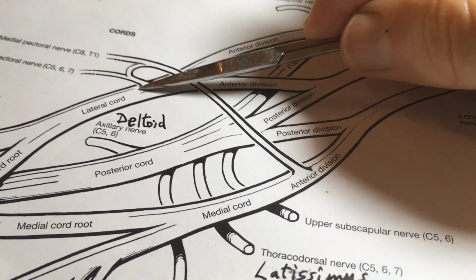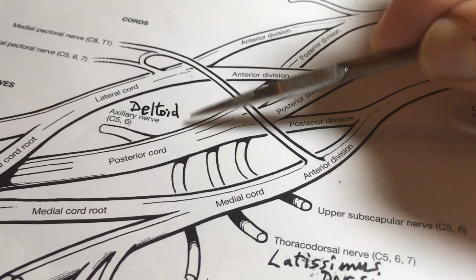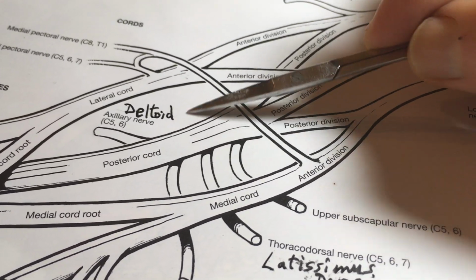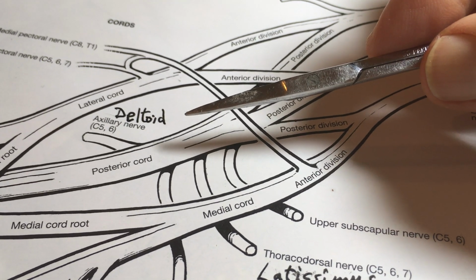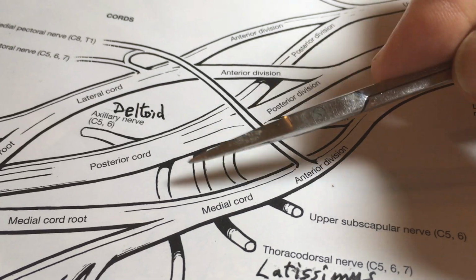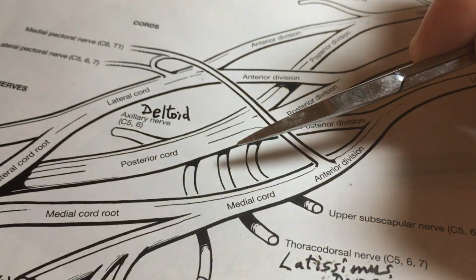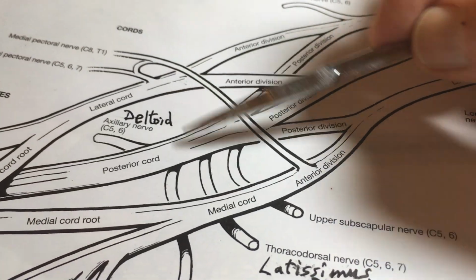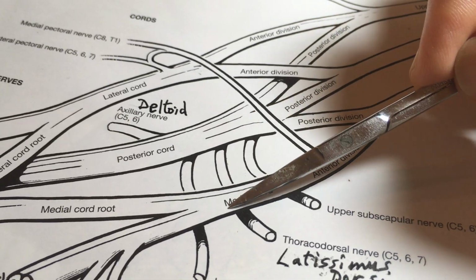These guys are all lateral, posterior, and medial to what is called the axillary artery. What is the axilla? The axilla is your armpit. So snuggled up deep in your armpit is an axillary artery, which is going to become a brachial artery pretty soon. But right at this moment, while we're in the axilla, we have the cords.